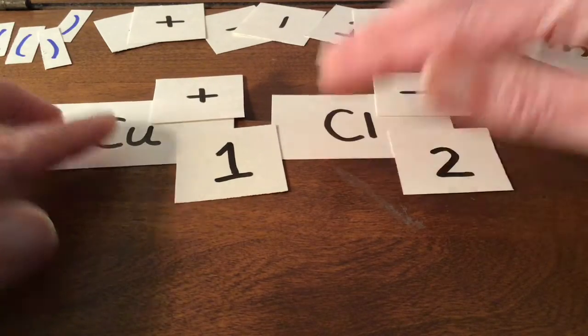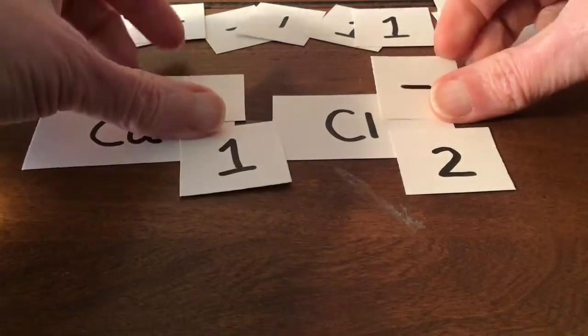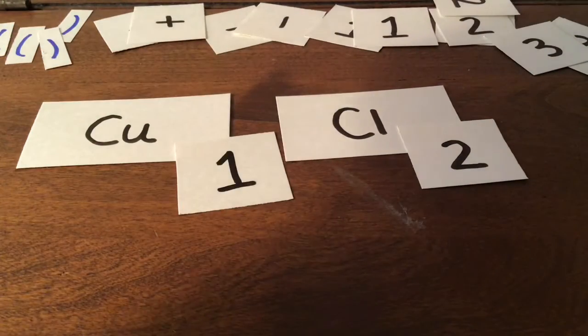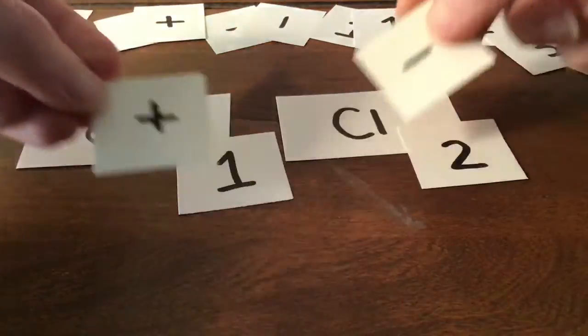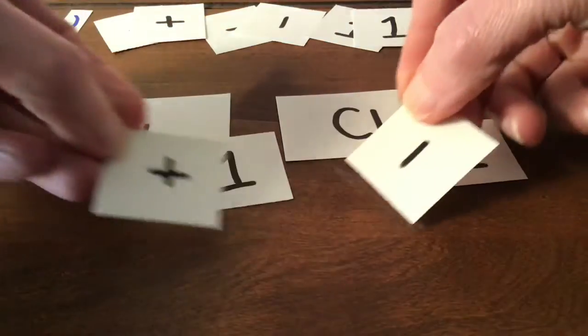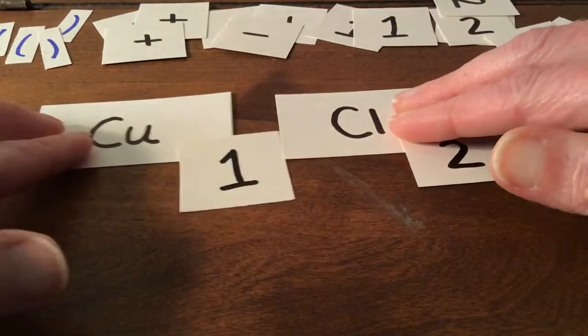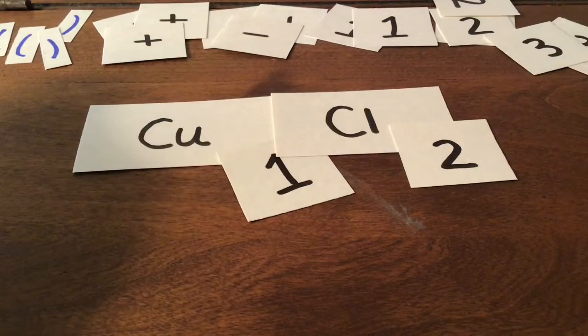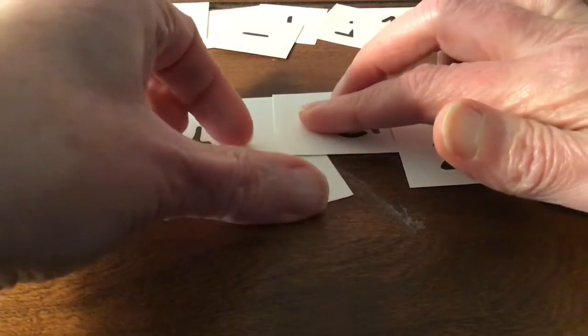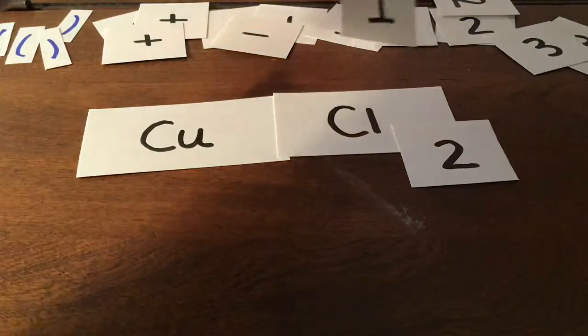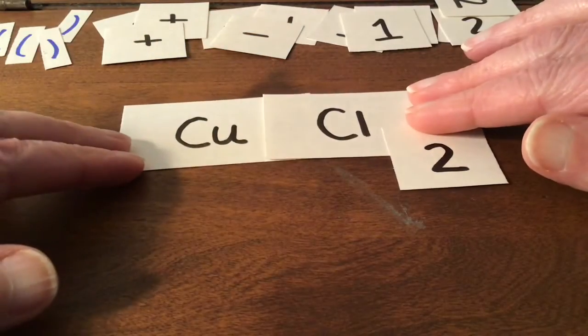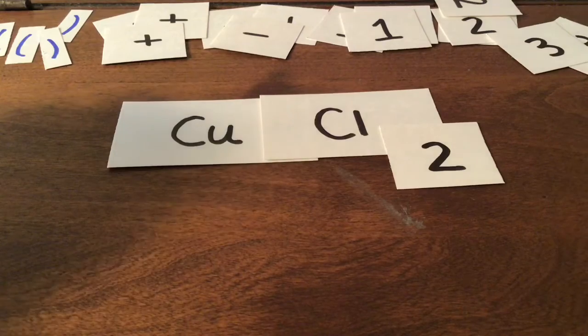The whole point of crisscrossing is to add them to 0. So together they act as if they have no charge. They make a 0. So I have Cu1Cl2. A 1 is understood, so the 1 goes away. And when you write the final formula for copper 2 chloride, you write it as CuCl2.